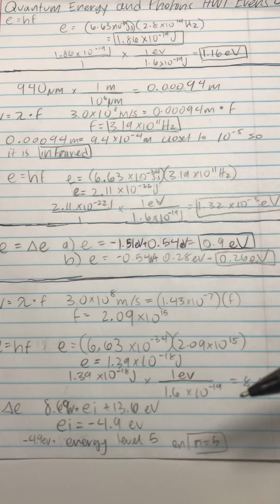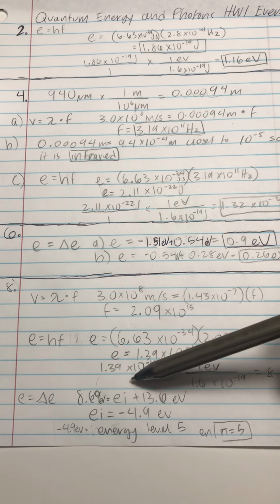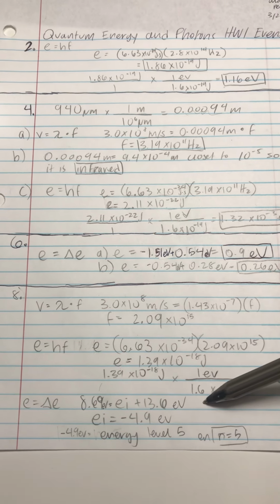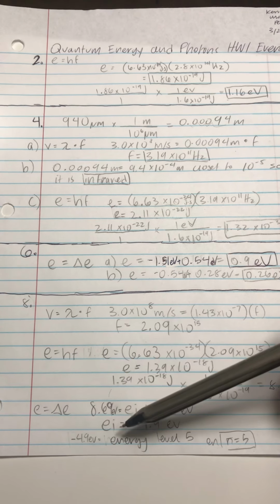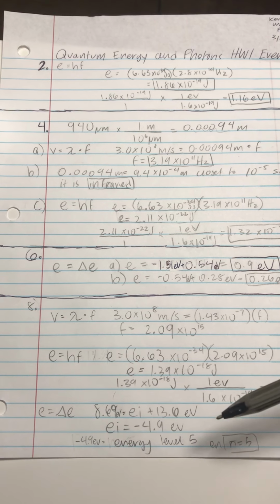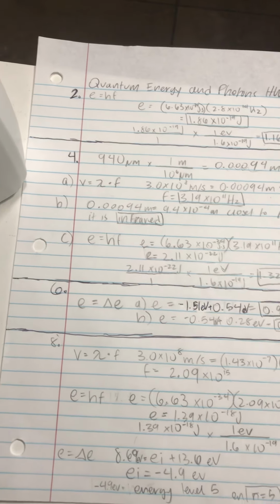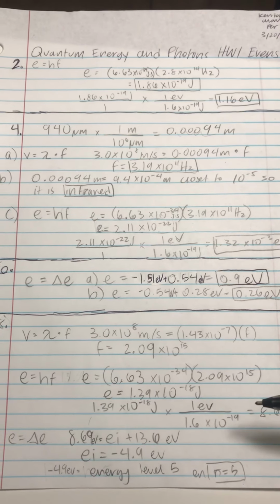So we put that into this formula right here, and we're left with one variable, which we're trying to solve, Ei, and using algebra we move it over and we get that Ei is equal to negative 4.9 eV. And after looking at the chart, we see that that is at n equals 5, or level 5, and that's how you get your answer.